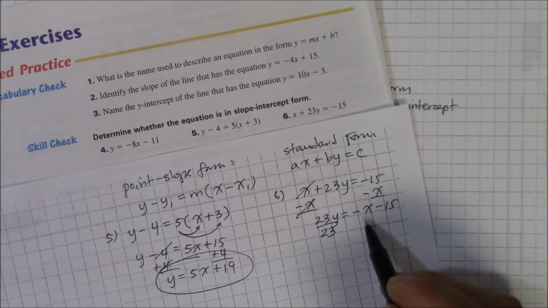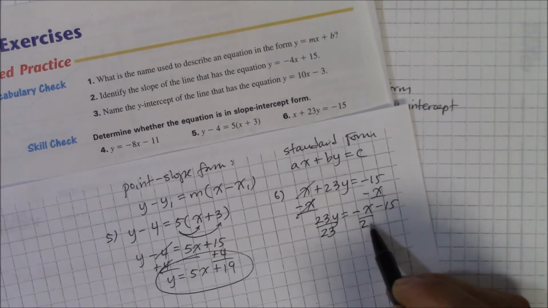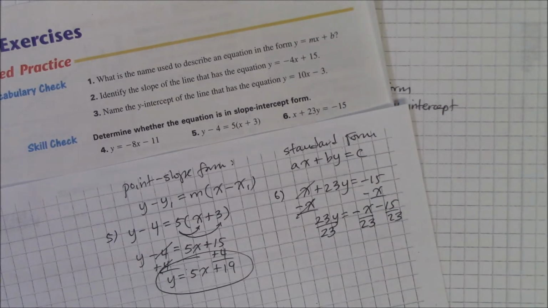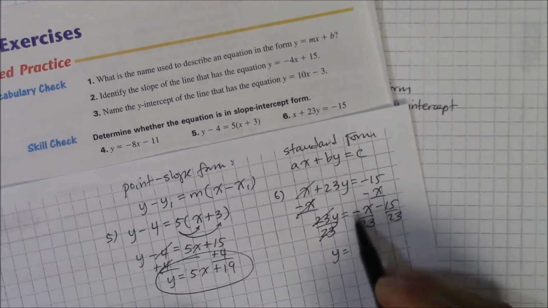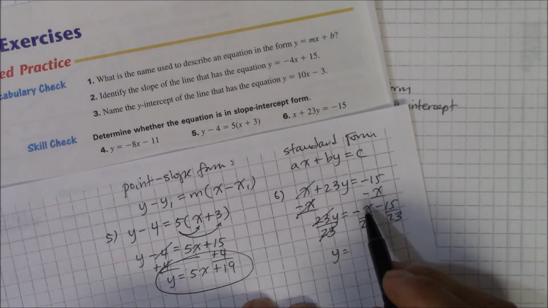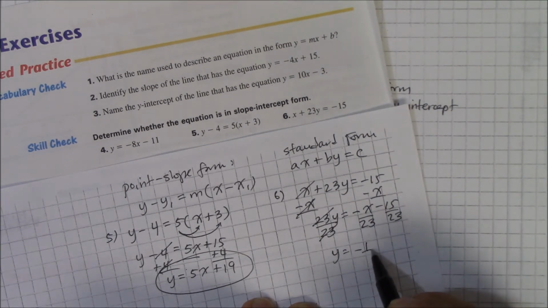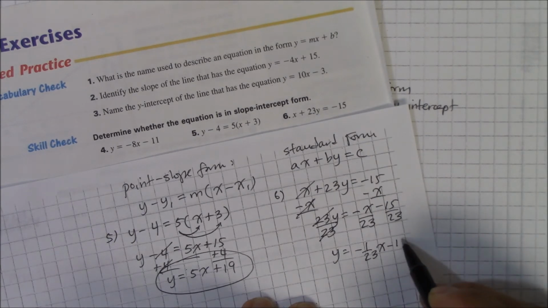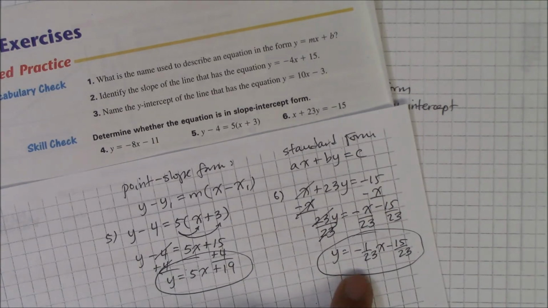So we're going to do the inverse of multiplying by 23, which is to divide by 23. But whatever you divide on one side, you have to divide on all the terms. So on the left side, 23 over 23 simplifies to become 1y, or simply y. Now we got a nasty quotient here, but nevertheless, it's going to be a slope-intercept form. So we have negative 1 over 23x, or you could say negative x over 23, minus 15 over 23, oh, yucky. But there it is. That's the slope-intercept form.